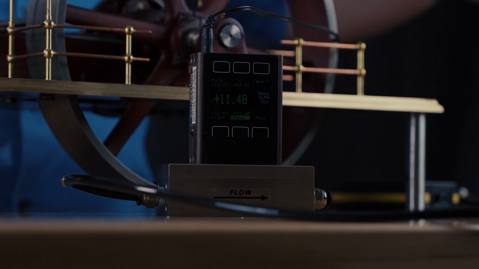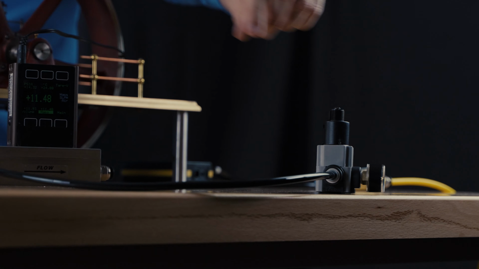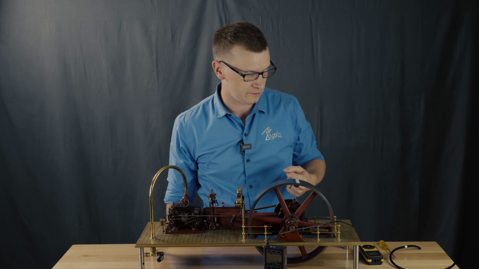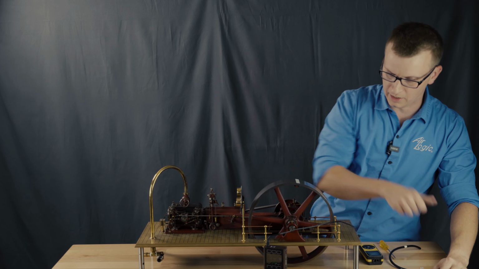So now that we know this regulator is set at about 20 PSI, where a needle valve is, we're looking for about 11.5 liters per minute. Let's turn this back off here.